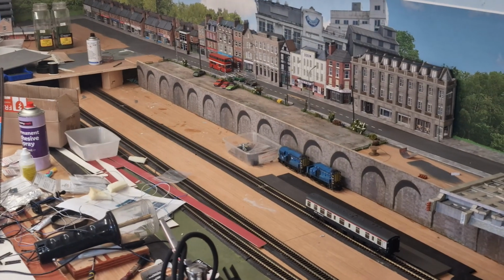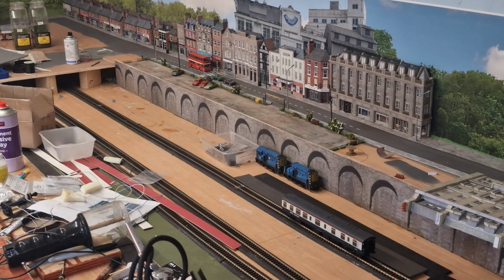As you can see, there's a lot of rubbish on the layout. Yeah, I need to get it tidied and sorted, but yeah, we're getting there somewhere.